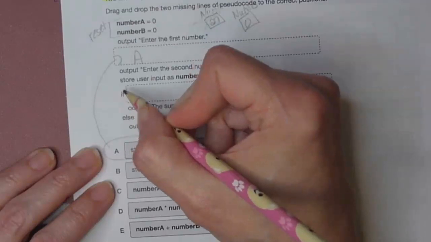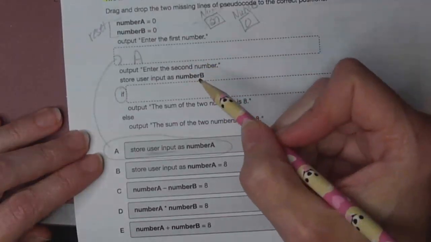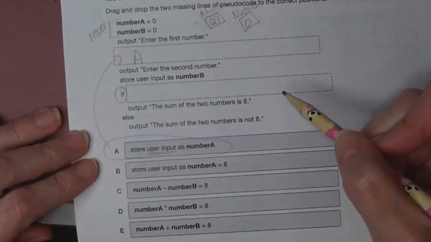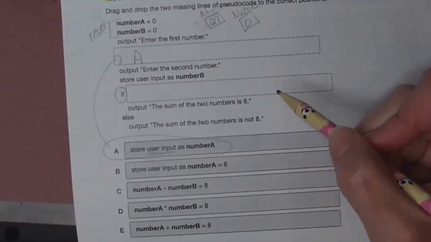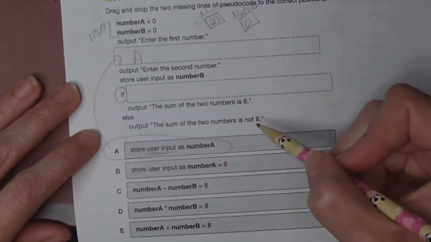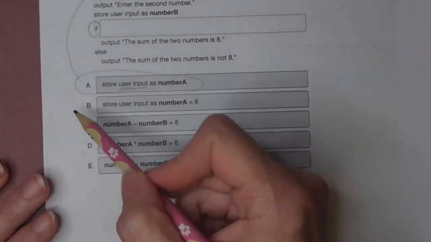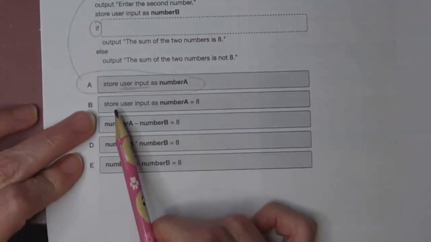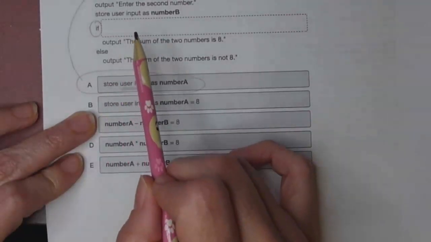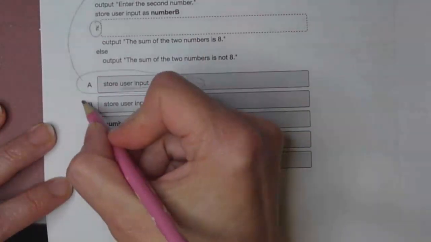If, now we have an if, like a condition that's happening. If something, output, the sum of 2 numbers is 8. Okay, well, let's think. What could they want us to do? Else, output, the sum of 2 numbers is not 8. Okay. So now let me think. How do I know it's going to be one of these or not? Am I going to store the user input at this point? No, I'm not storing anything. I want the computer to do it, right? I want the computer to do whatever they've typed in. So it's definitely not going to be that.